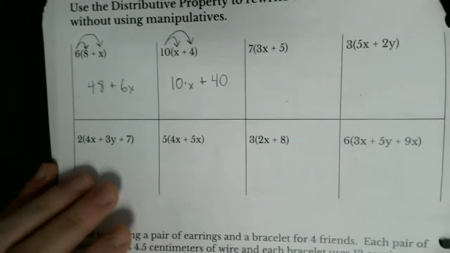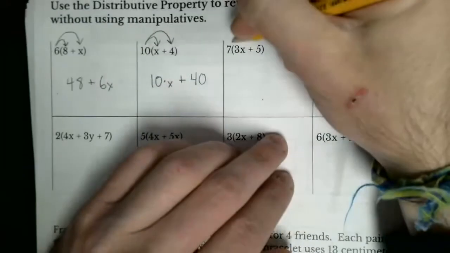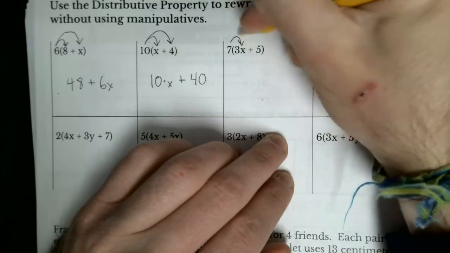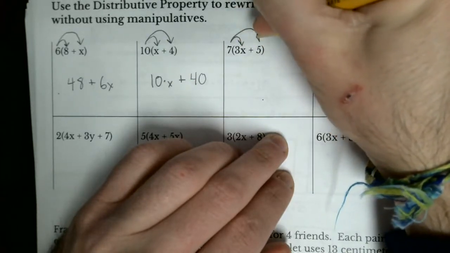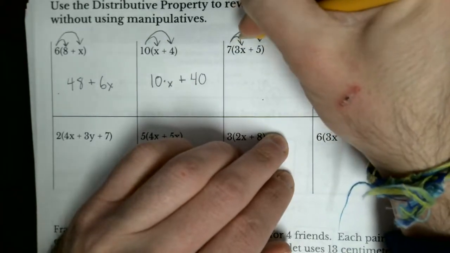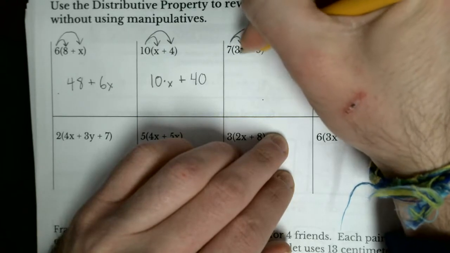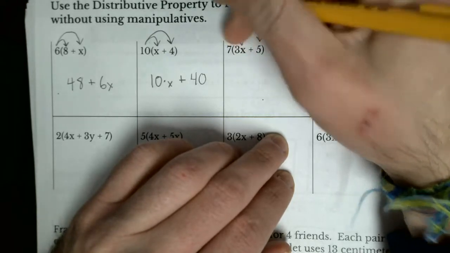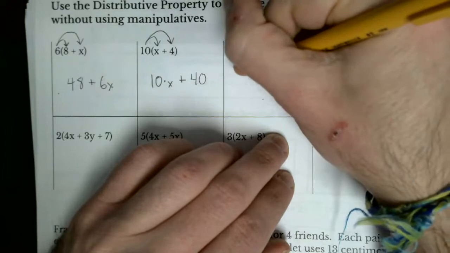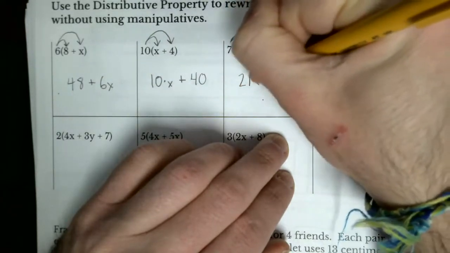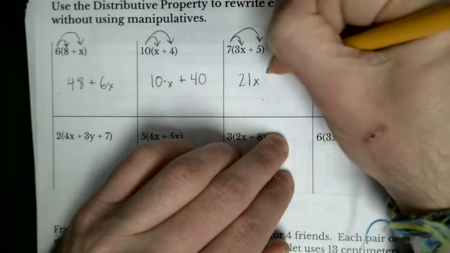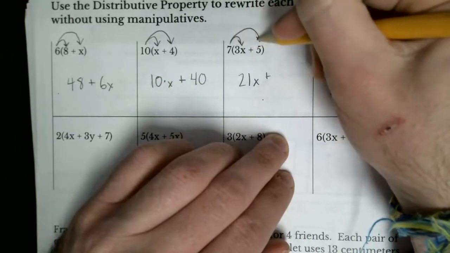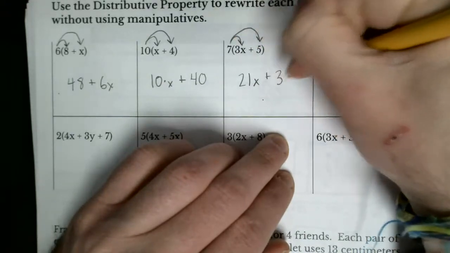So again, the thing that trips people up is that they forget to multiply both. So you got to make sure that you have an arrow for each term in the parentheses. 7 times 3x. If you have 3 x's in each group, you have 7 groups. 7 times 3x would be 21x, 21 x's. Plus 7 times 5 is 35.